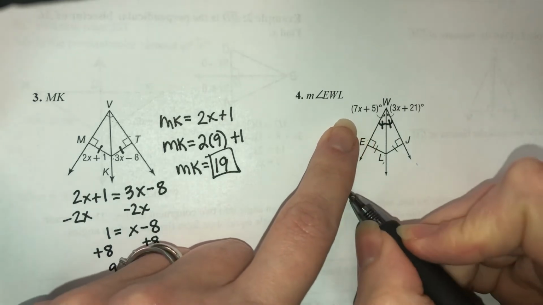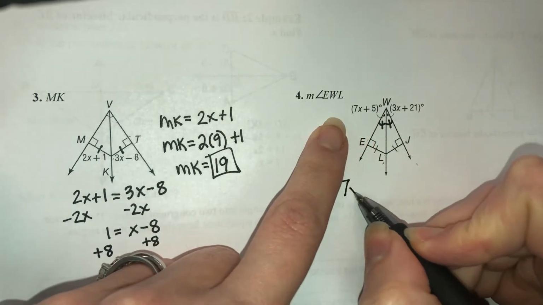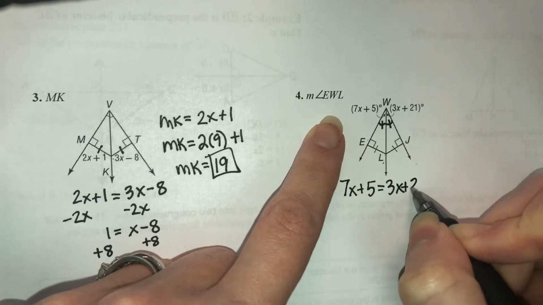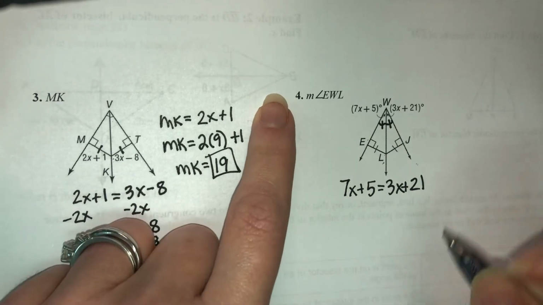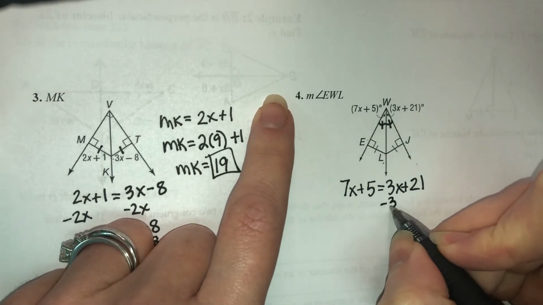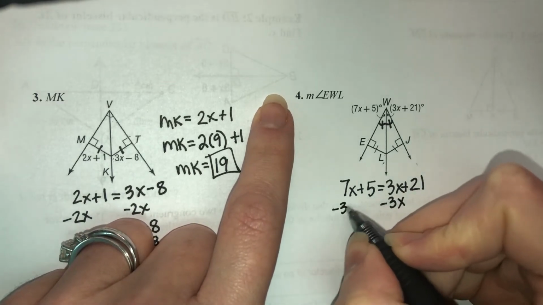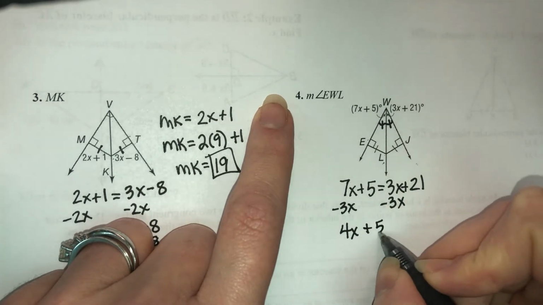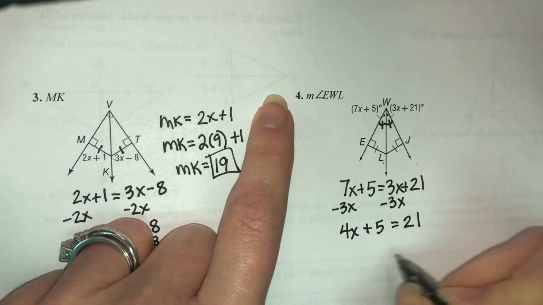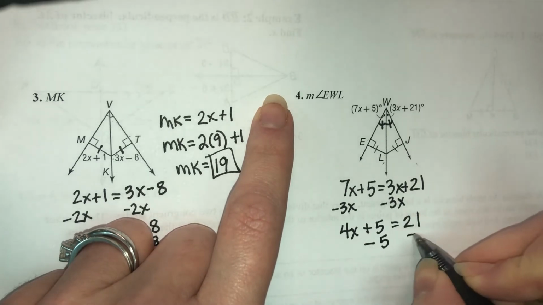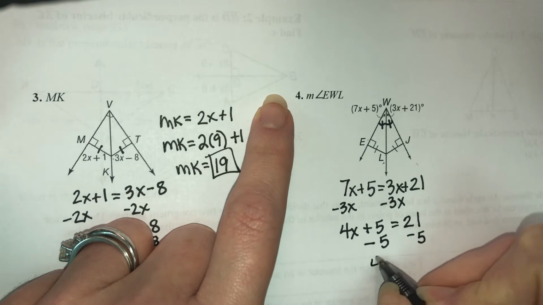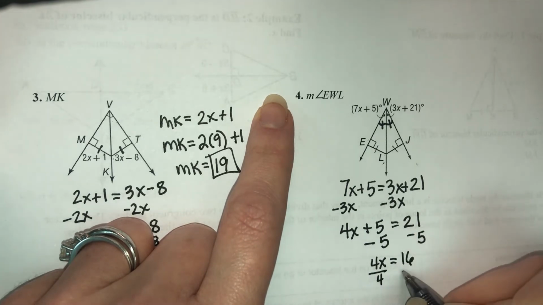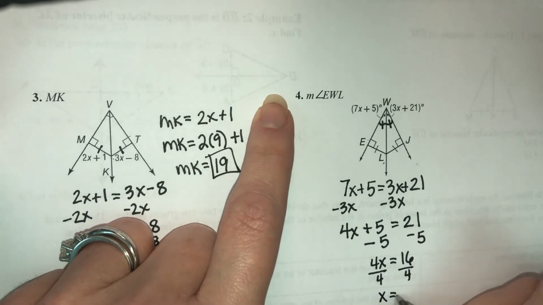Since these are the same, we can write an equation. 7x plus 5 equals 3x plus 21. Now we're going to solve for x, so I'm going to subtract 3x from both sides of the equation. 7x minus 3x is 4x, plus 5 equals 21. Subtract 5 from both sides of the equation, so 4x equals 16. Then divide by 4 on both sides, x equals 4.